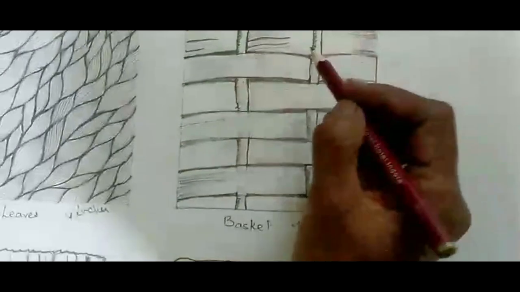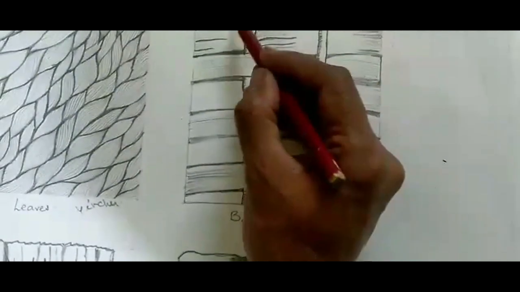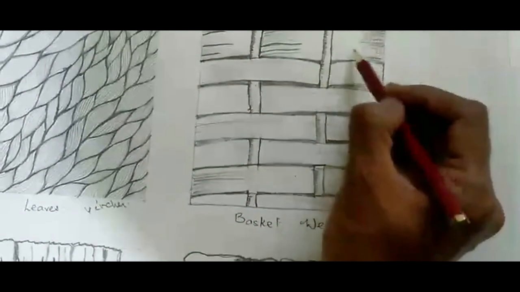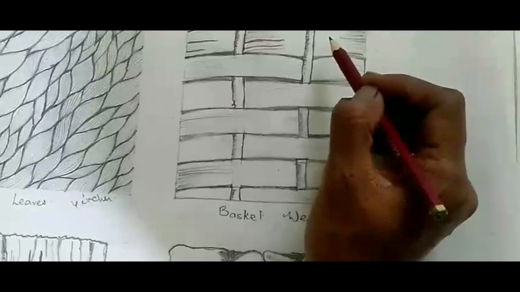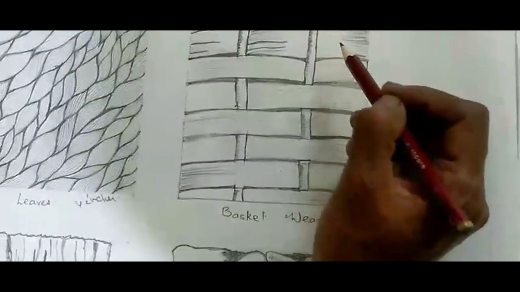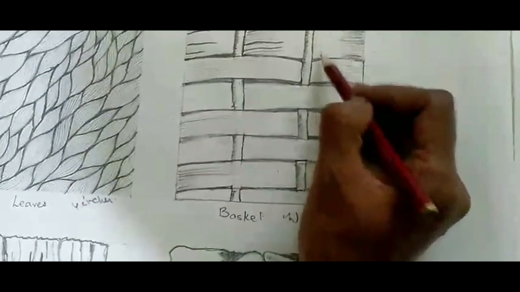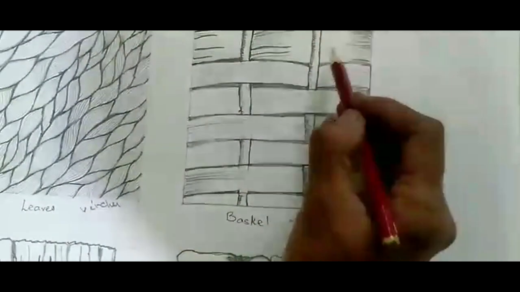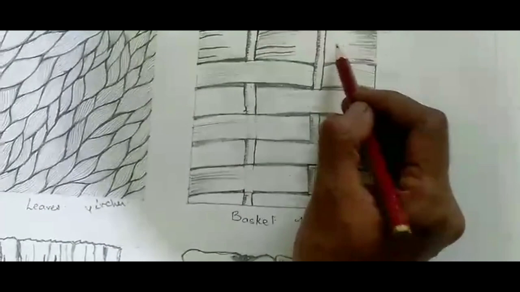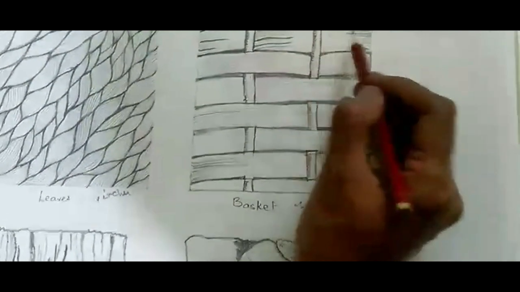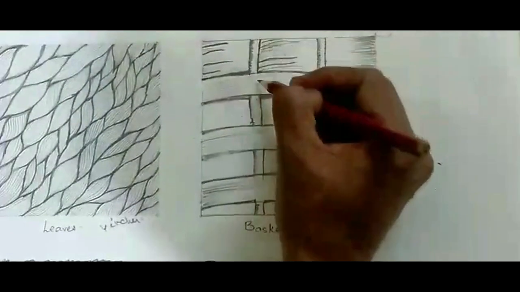Now, for this weaving you have to take care. Some part has to be left white so as to show the luster or shine of the bamboo. You must have seen in the mats that the bamboo part shows a little bit of a shiny, smooth surface. To depict that, we have to leave those spaces.